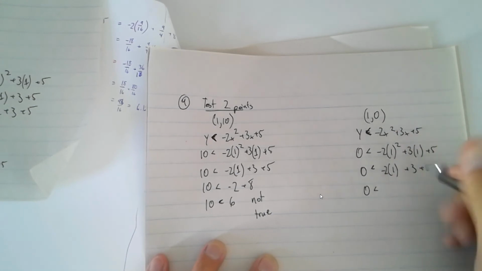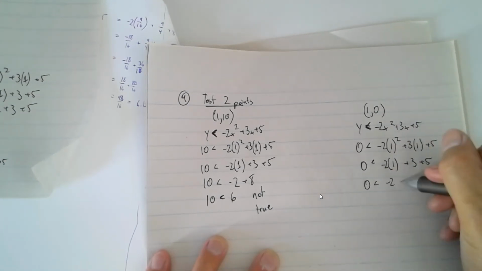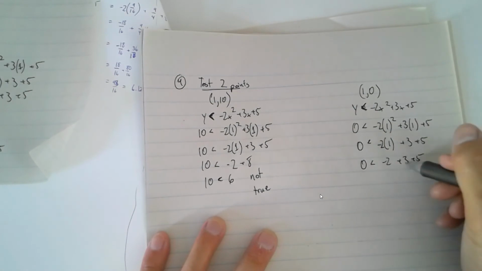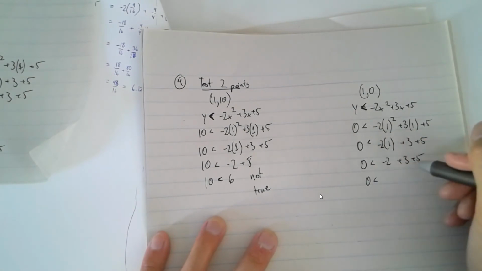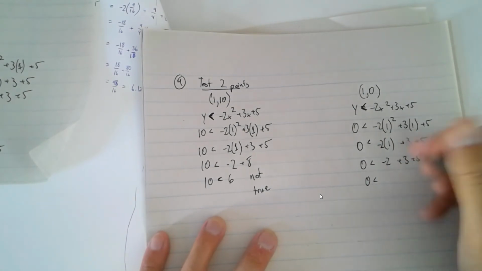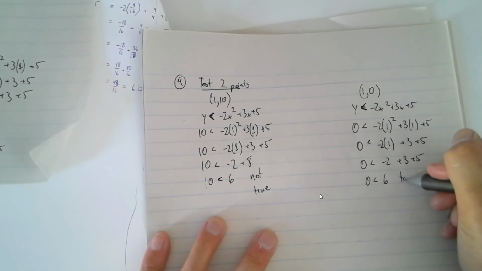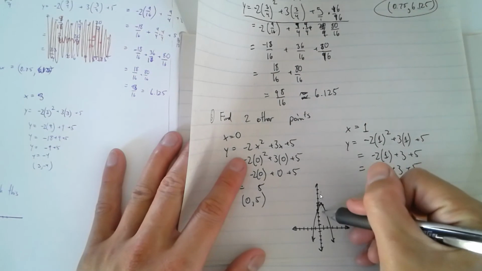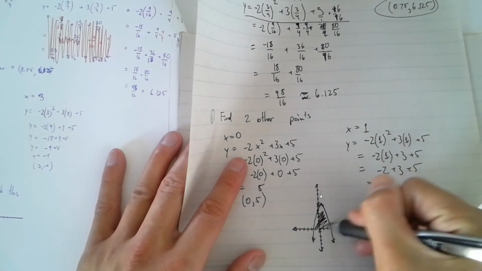0. I could do it the other way where I have negative 2 plus 3 plus 5. And I'll do it like the way I started in the video, which is negative 2 plus 3 is negative 1. Positive 1 plus 5 is still 6. This is true. So this tells me that I have to shade the region below the parabola. So hold on, wait a minute.